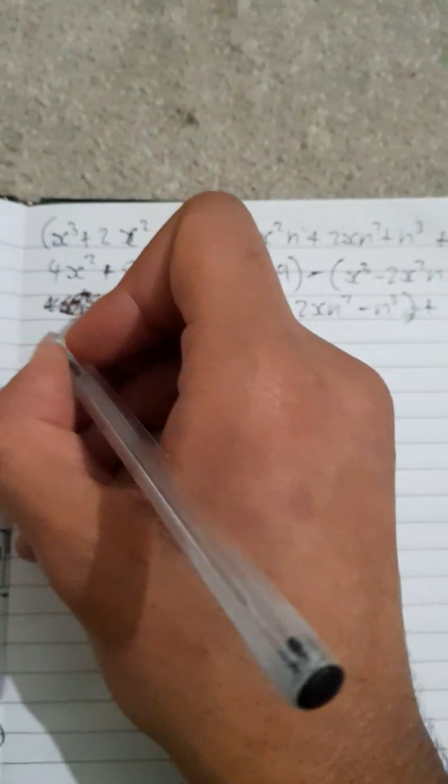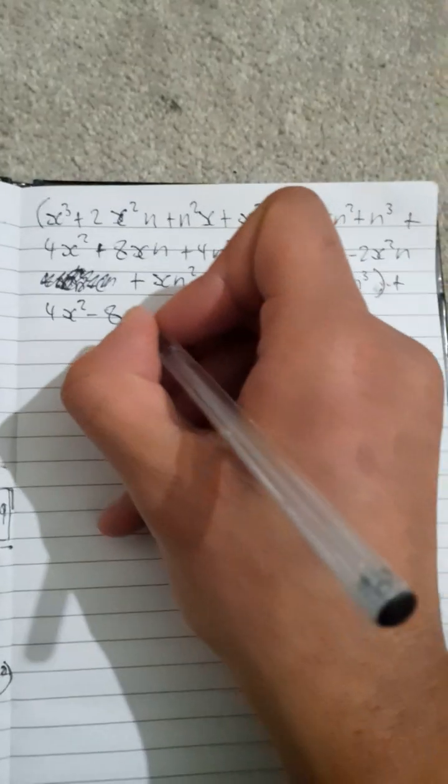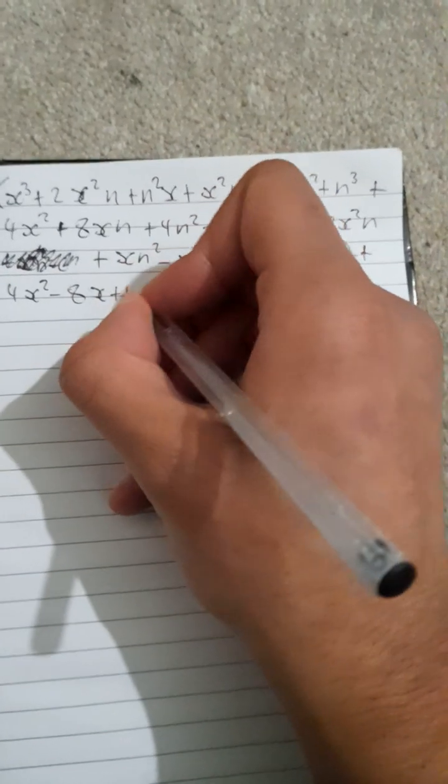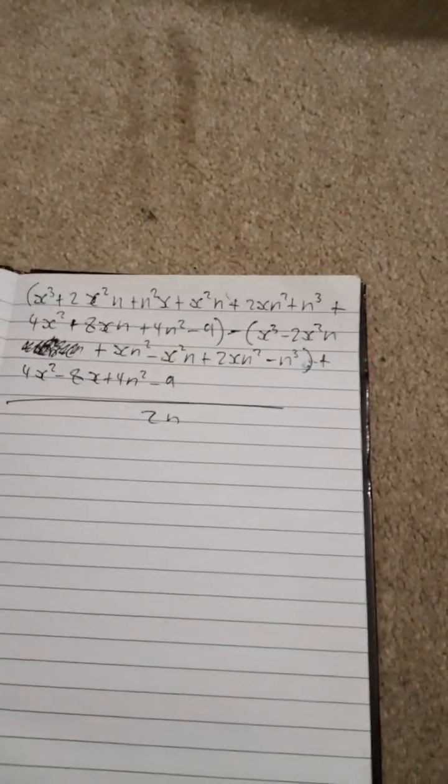Plus 4x squared minus 8xn plus 4n squared minus 9, all over 2n. What an equation. What a beauty.